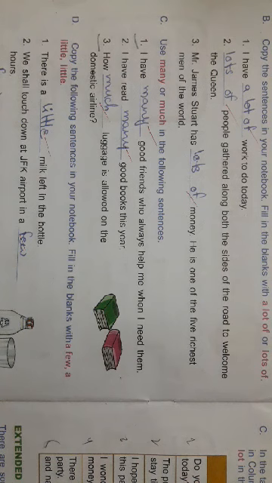Statement 3 is how much luggage is allowed on the domestic airline. When we talk about the quantity of a thing, we are going to use much. Here, much luggage means we are talking about the quantity of luggage. How much luggage is allowed on the domestic airline.